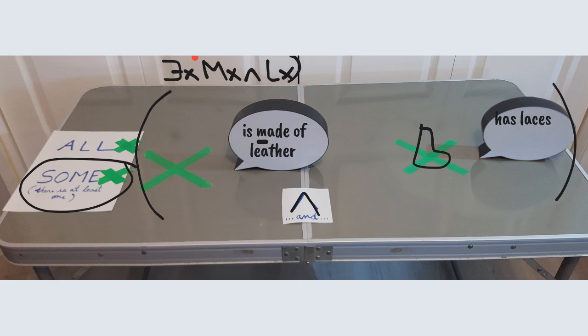And this is where it's important. If I don't put it in brackets, what I'm saying is something very different. Now I've got the brackets. That captures what I'm doing. Imagine I didn't put the brackets. I'd be saying there's at least one thing that's made of leather and having laces in the same nondescript manner I talked about earlier. So my sentence, if I had this without the brackets, would be saying something really strange.